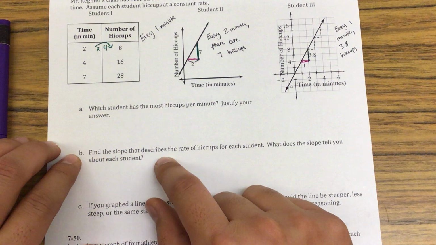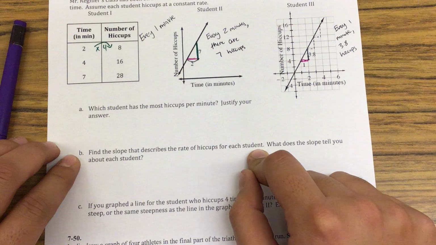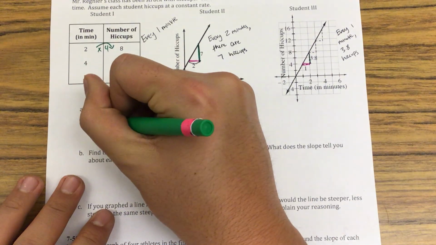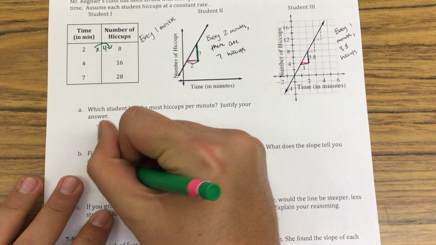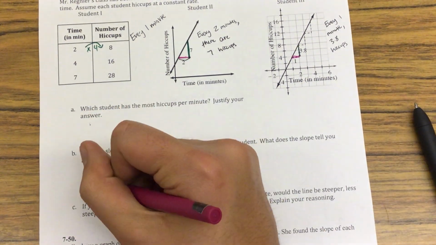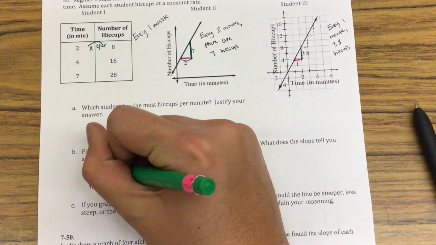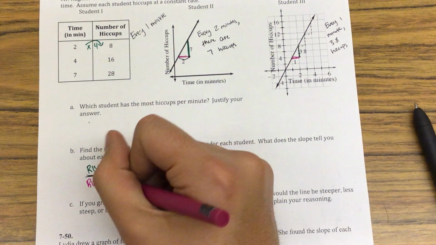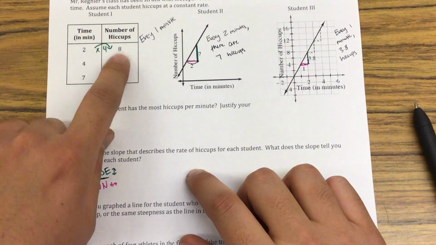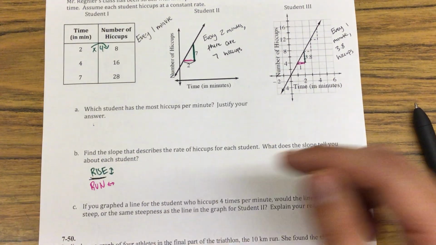Find a slope. So, which one will grow the fastest, right? Find a slope that describes the rate of hiccup for each student. Tell me, how much is it going to rise? Right? Over the run. How much is it going to go up and down for each time it goes left and right? Right, this one was every 2 minutes, it was 8. Every 2 minutes is 8. Well, every 3 minutes, it's 12.